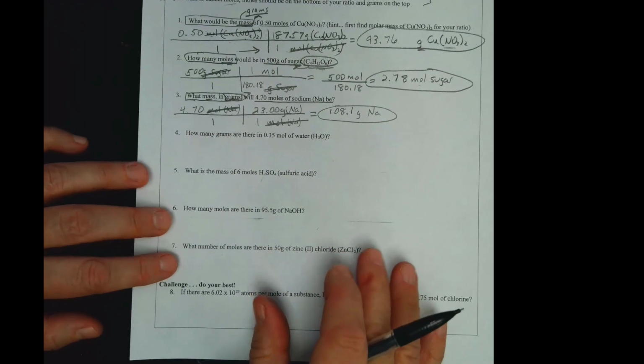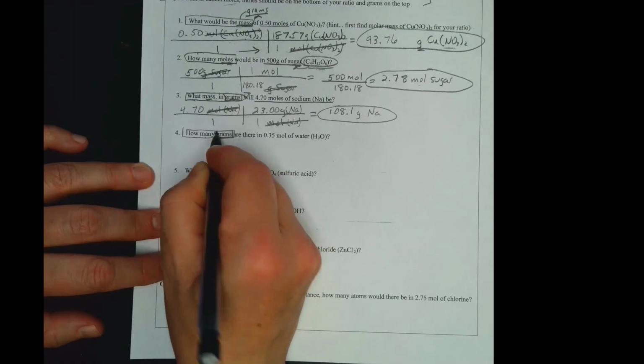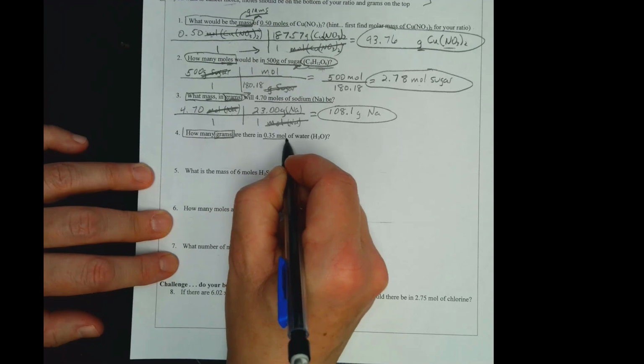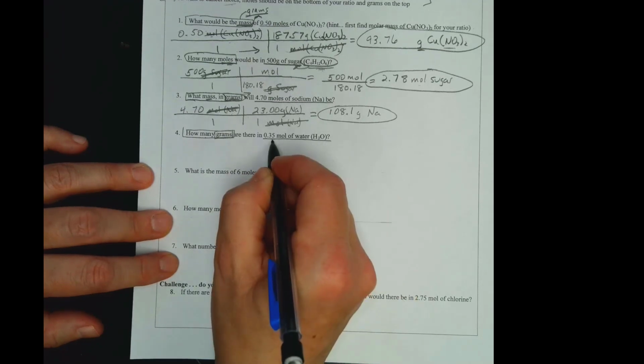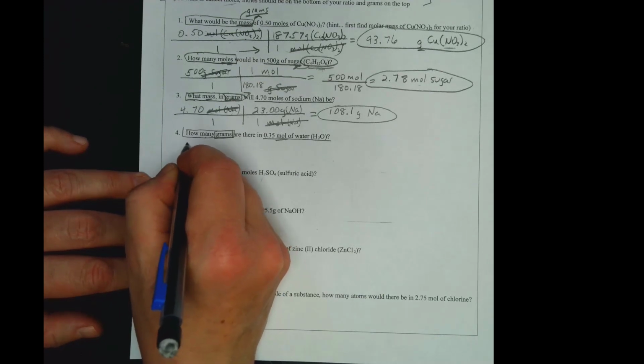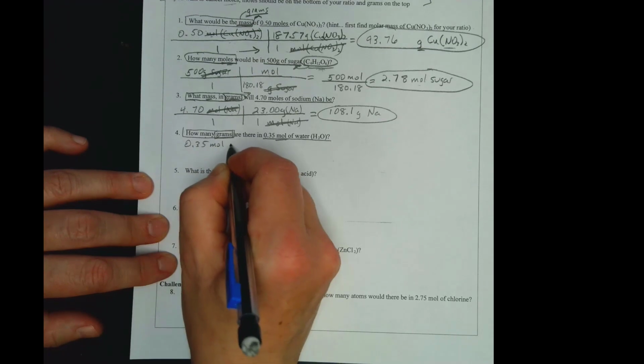And again, you guys, the first process as we move into number 4 is figuring out what do I have to end up with? How many grams? So I know that my final unit has to be grams. How many grams are there in 0.35 moles of water? So this is my starting unit. I start with moles. Let's get that over here on our T-chart. 0.35 moles of H2O.